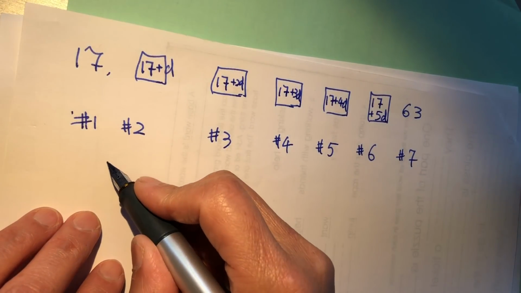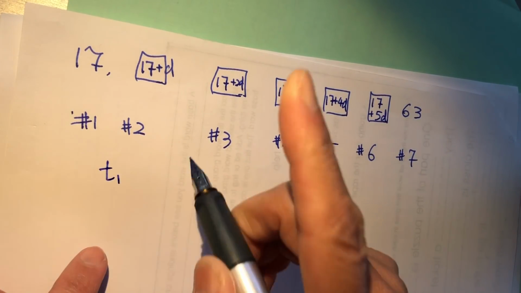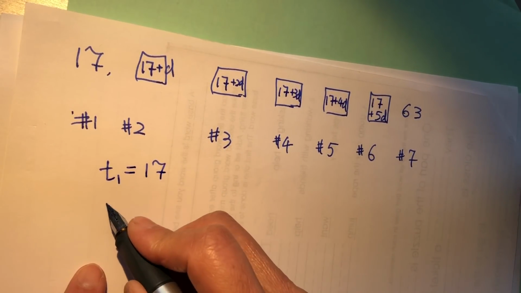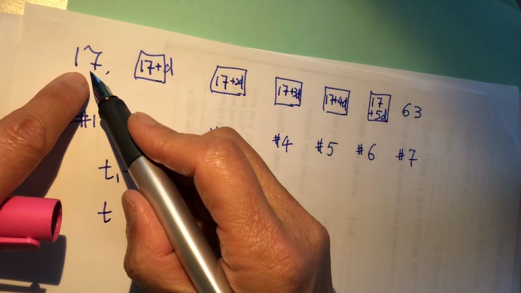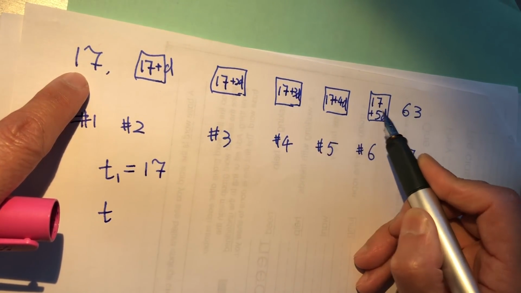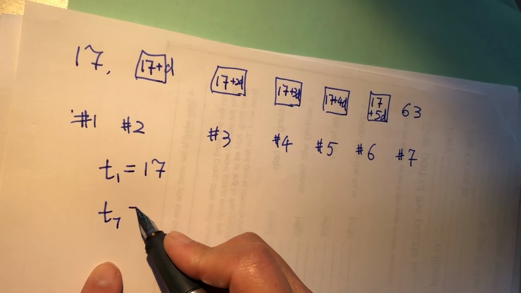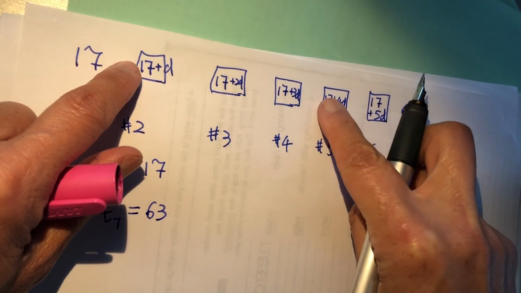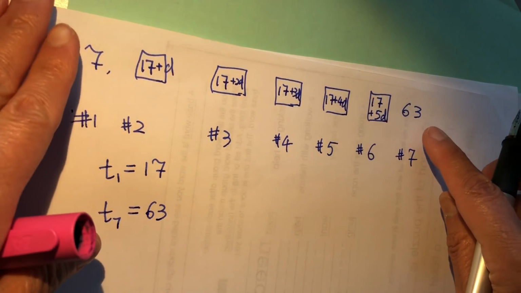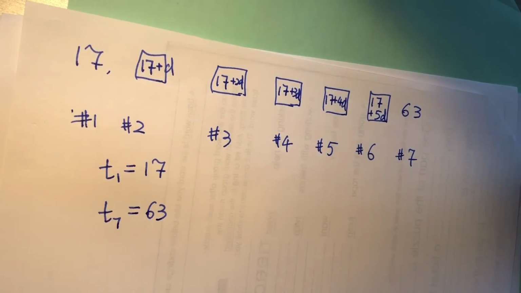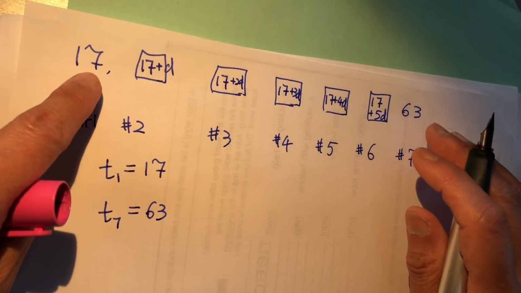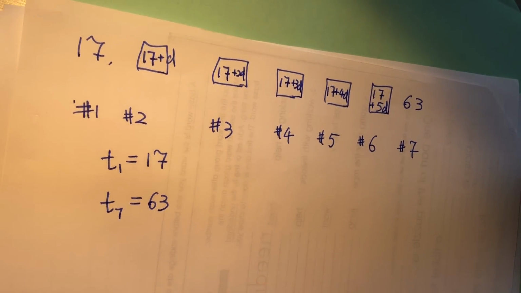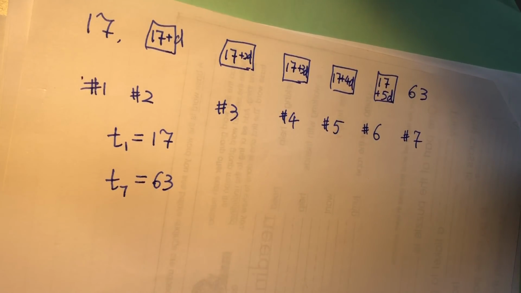What do we know? T1, the first term, is 17. And the last term, 1, 2, 3, 4, 5, 6, 7. Term 7 is 63. You add 5 numbers inside, and with the beginning number and the end number all included there should be 7 numbers, right? So T7 is 63. And we want to know the distance between them.